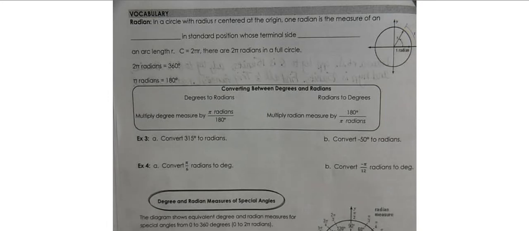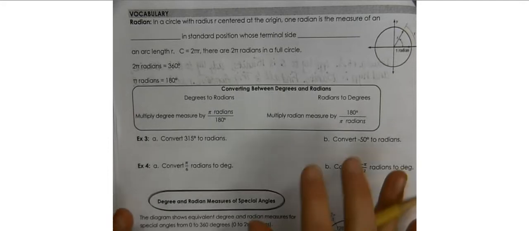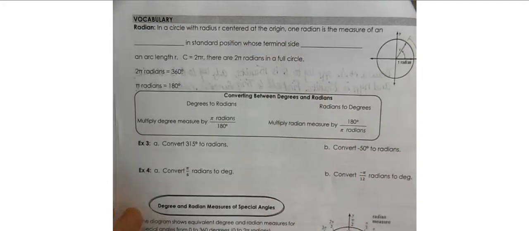Hi everyone, we're going to continue on with our lesson. Now we're going to be switching gears a little bit by talking about a different type of angle, and that is called a radian angle. Angles can be measured in degrees as well as radians. So the question is, what is a radian? A radian is a part of a circle.